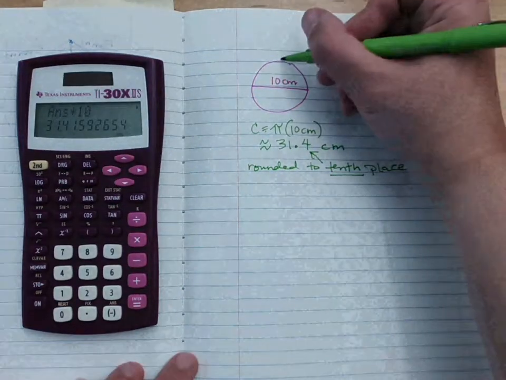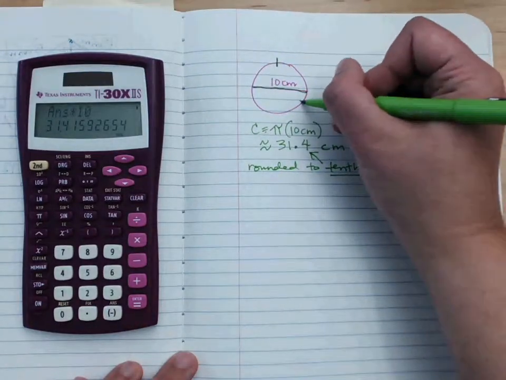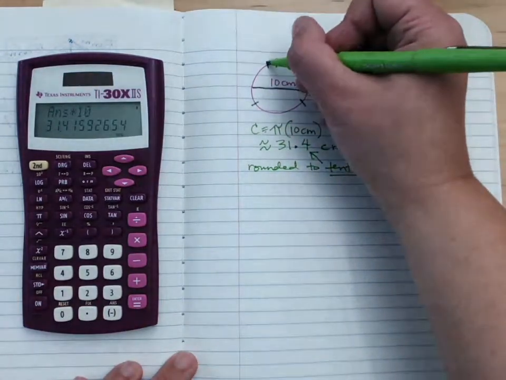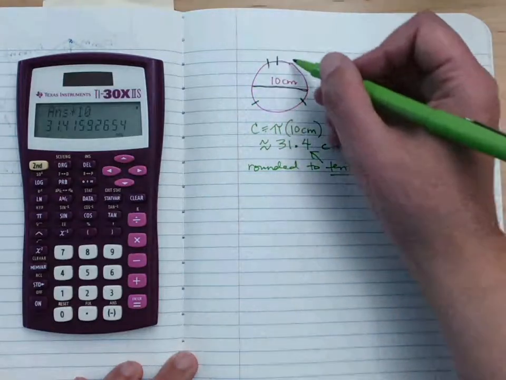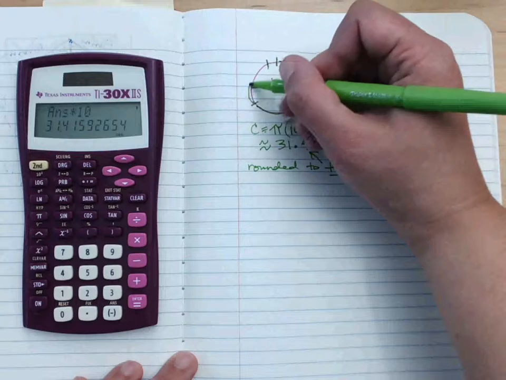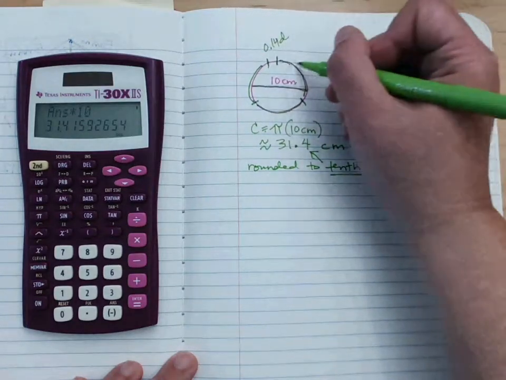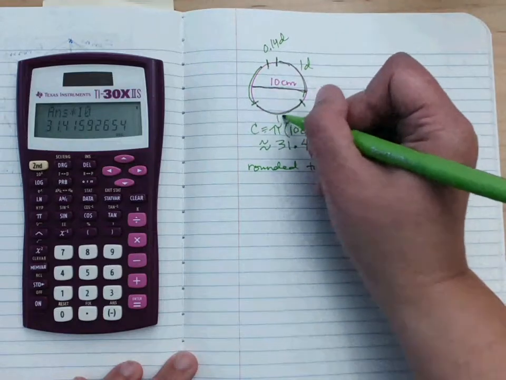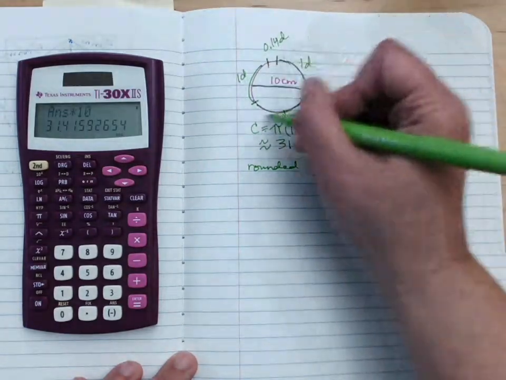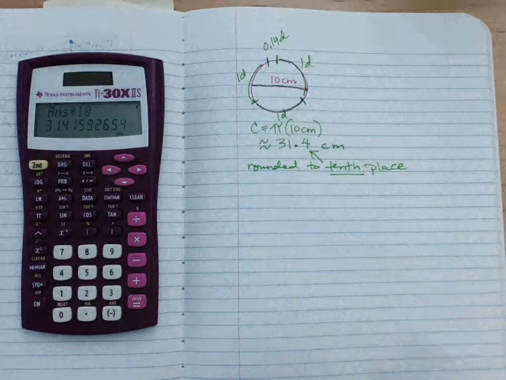Centimeters. So that really basically means that this diameter here fits around the circle a little over 3 times. This would be 1 diameter, another diameter, another diameter, and 0.14 diameters, right? It's fitting around a little over 3 times. And the circumference goes around the outside of the circle.